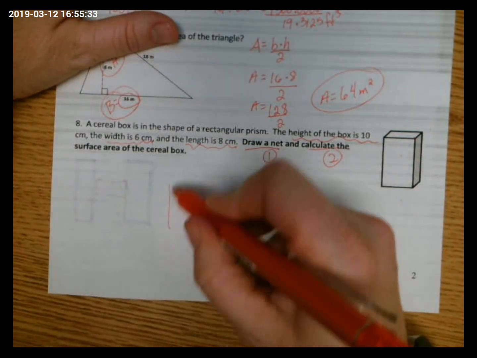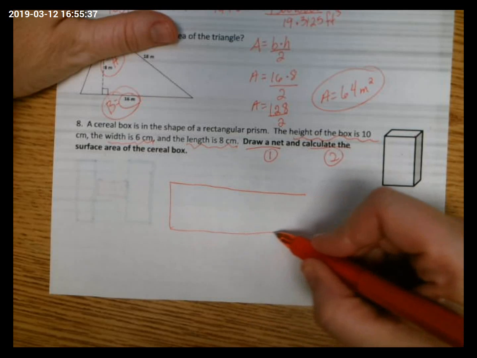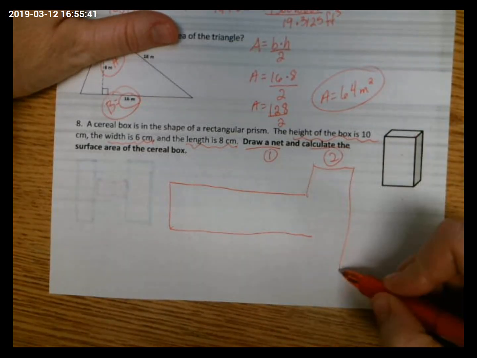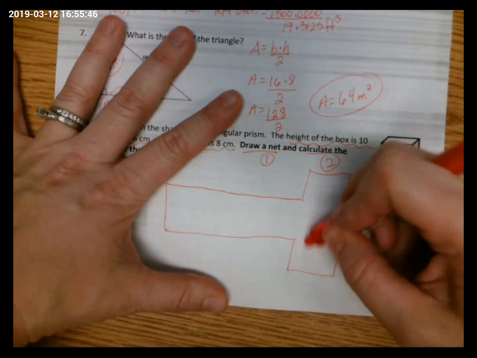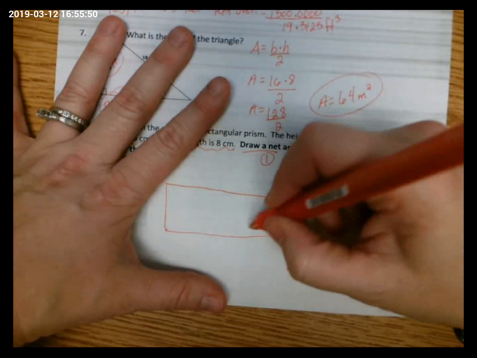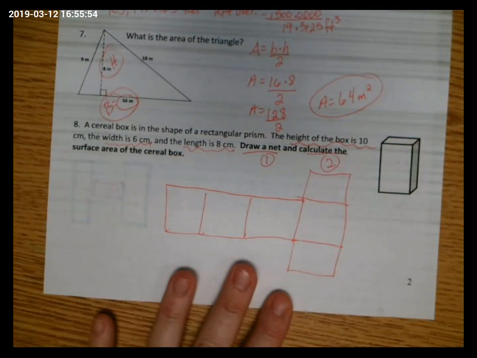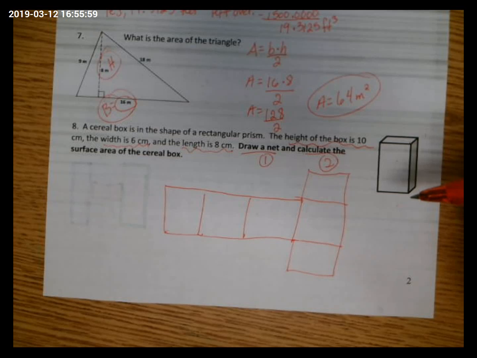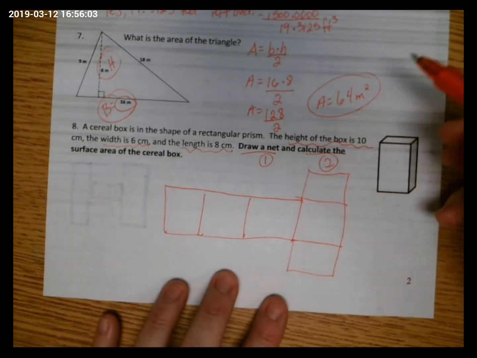So let's start off with our net. Woo, got a little crazy on the side on that one, but that's all right. All right, we'll make that work. All right, a little off from rectangles, but we'll make them work anyhow. I have to make sure that I'm putting in all of my dimensions.